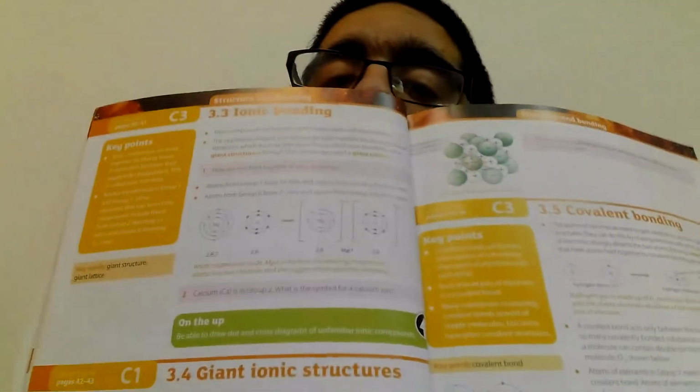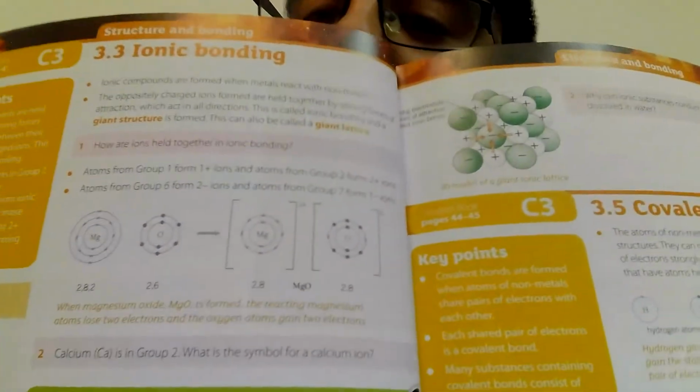Now here's a diagram, and hopefully you can see that diagram, and I will explain it. Here you have ionic bonding shown between magnesium and oxygen. Magnesium is in group 2. So you draw the electronic configuration for neutral magnesium, which, hopefully you can see, is 2, 8, 2.